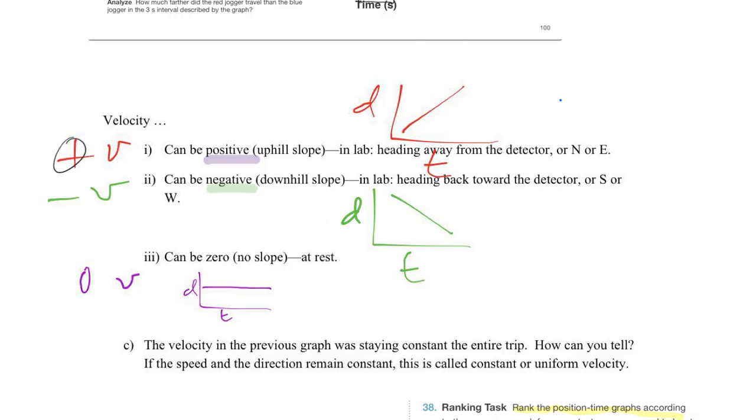Positive velocity means moving to the right, or moving up, or moving north or moving east. Negative means moving to the left, or moving down, or moving west or south.